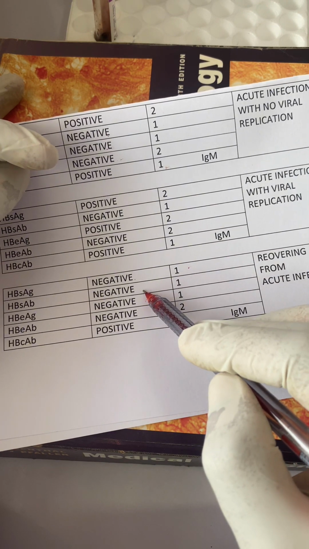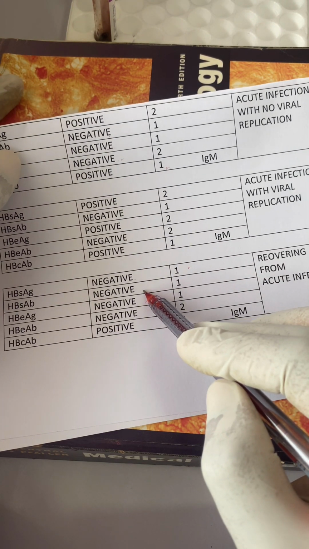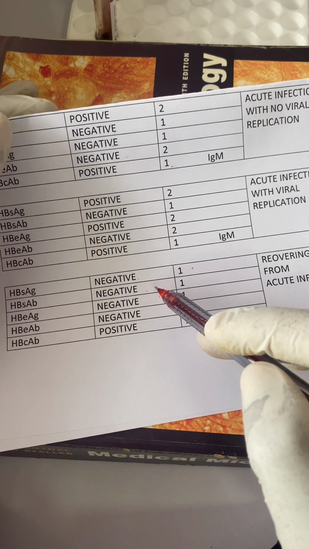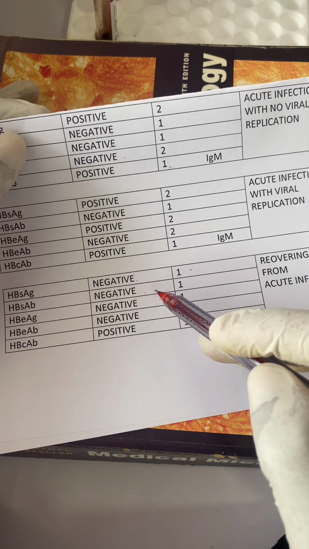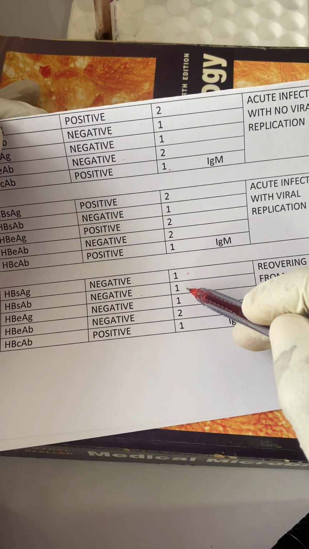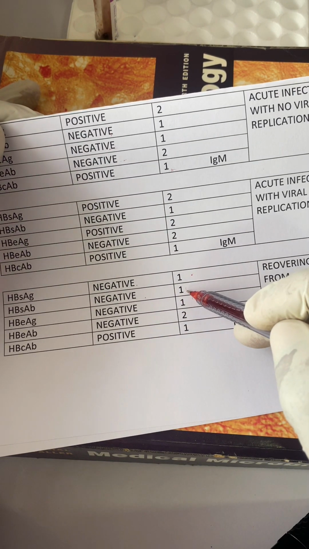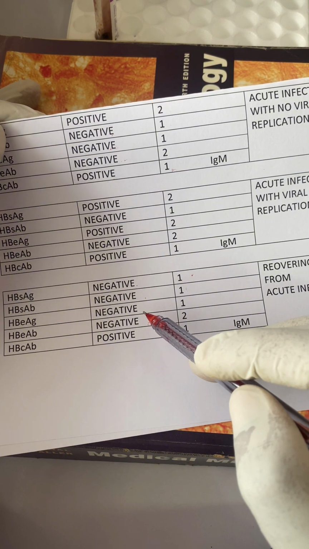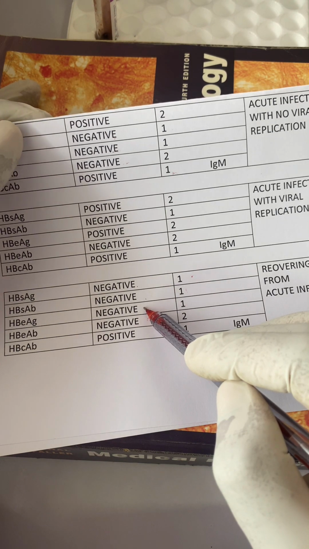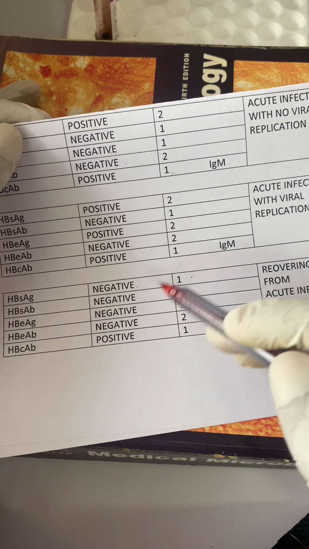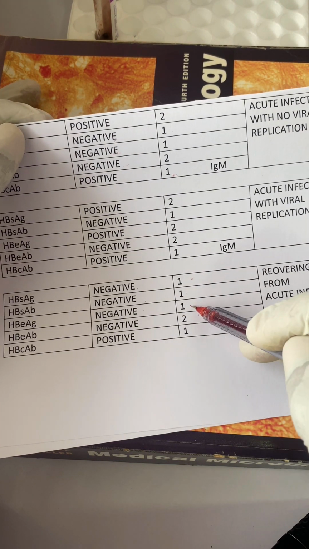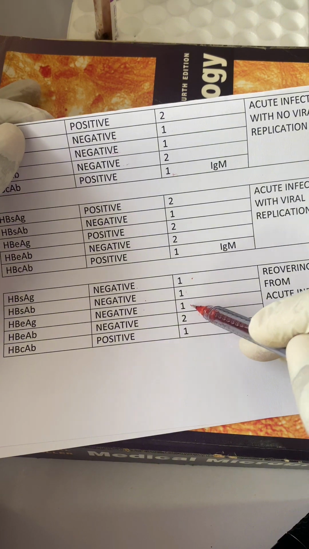Then the surface antibody will be negative because you've not fully recovered. And so the IgG titer is not high enough to be detected. Maybe it's there, but it's not high enough to be detected. So this will be negative to show us 1 in the test area. Then the surface and the envelope antigen will be negative because your body has started recovering, so it will remove it from the system. So it will show as negative, 1 in the test area.